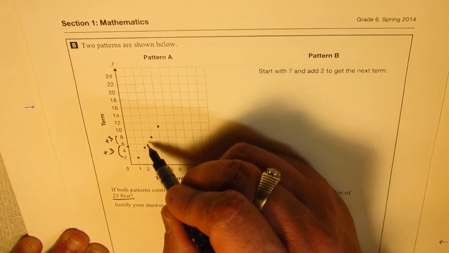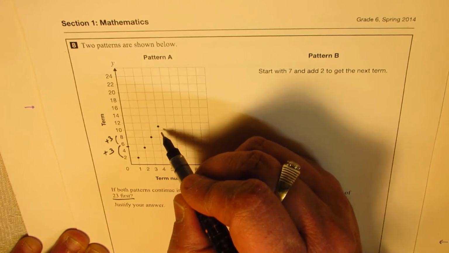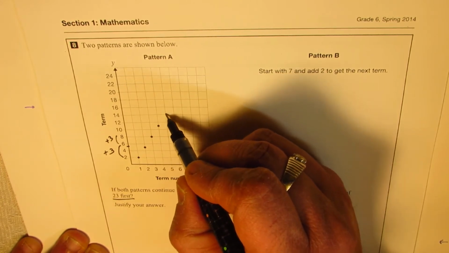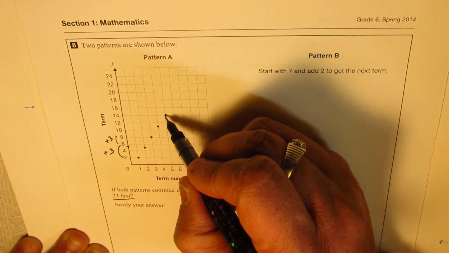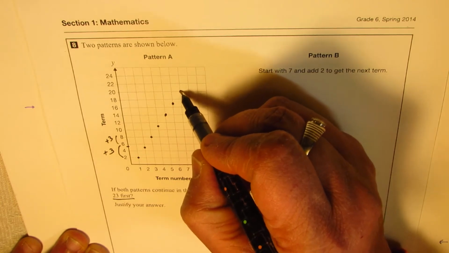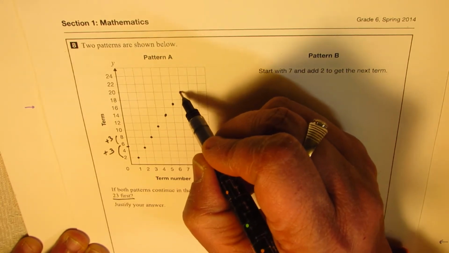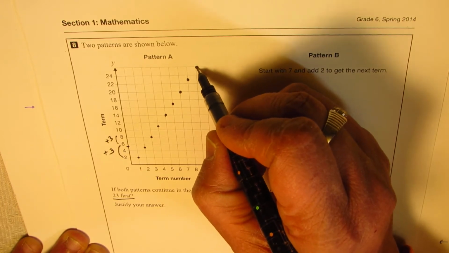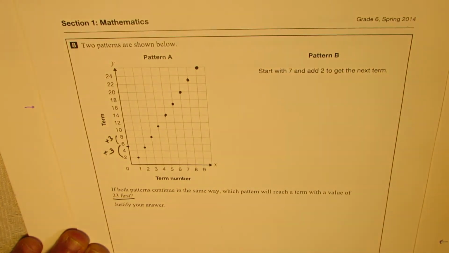So let me plot the points in the same fashion. So the next point should be where? The next point should be right there, right? So go 1.5 this side. Does it make sense to you? So 1.5 like this. Do you see all of them falling in a line, right? So that is how you have to go and connect the points.